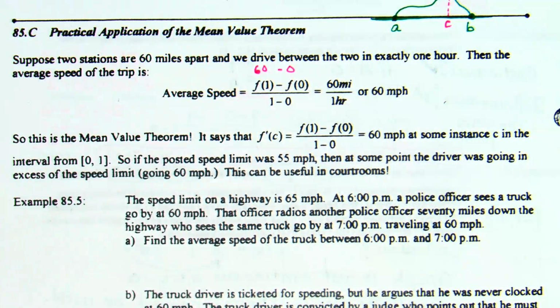If it's 60 miles to get somewhere and you do it in exactly an hour, you have to be going at some point at least 60 miles an hour, right? Technically, if you want to get there, you don't always go exactly 60. If you sometimes go below 60, you're also sometimes going to have to go above 60, right?